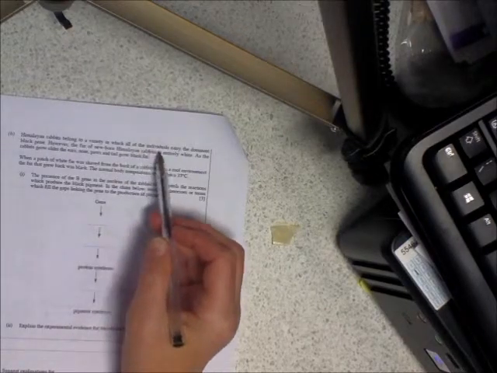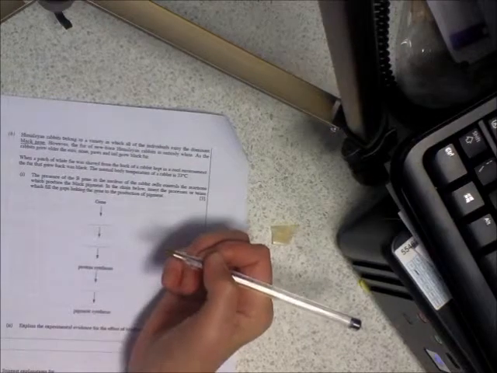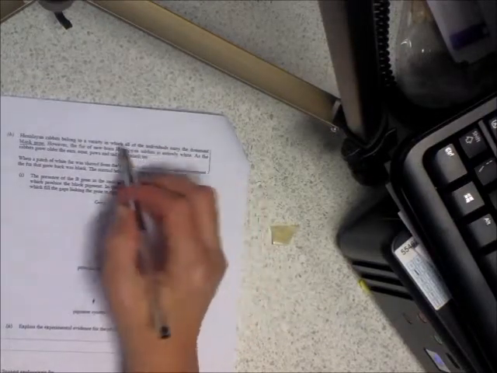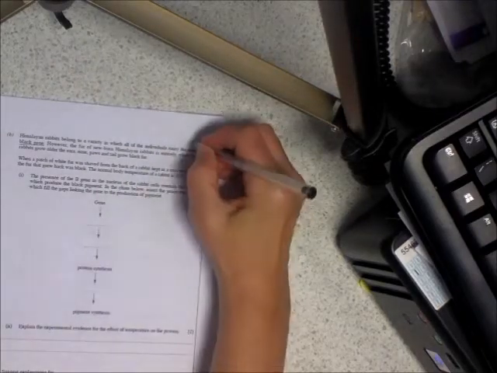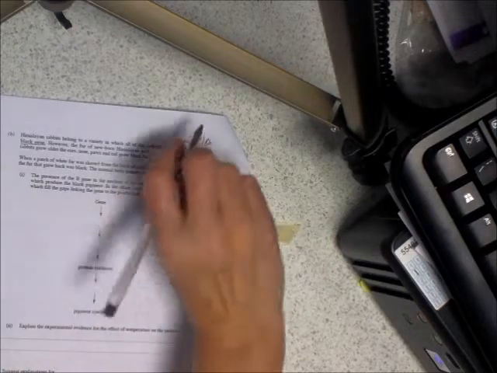So turning over. Himalayan rabbits, never heard of them. They belong to a variety in which all of the individuals carry the dominant black gene. So these are black rabbits. It doesn't tell us whether they're big B, big B or big B, little b, but they've all got the dominant gene.